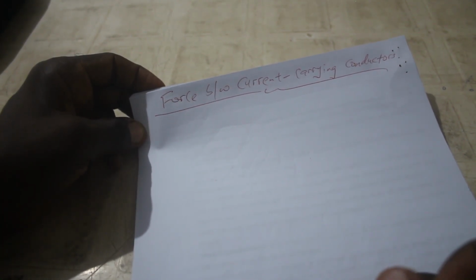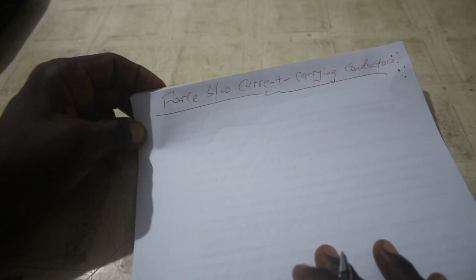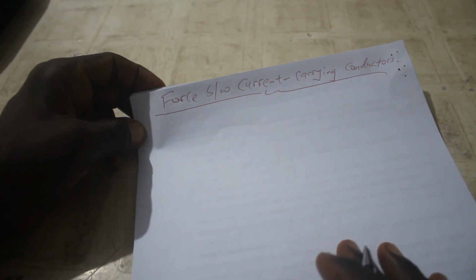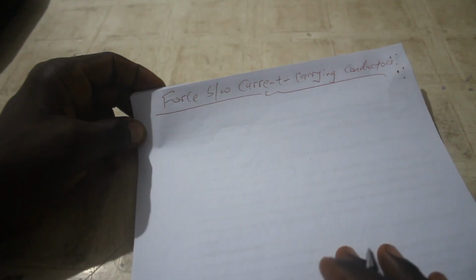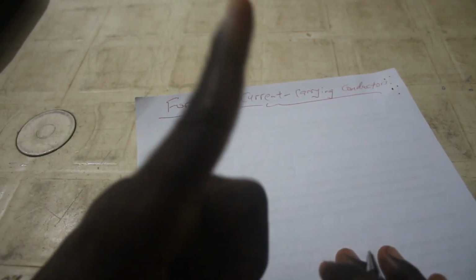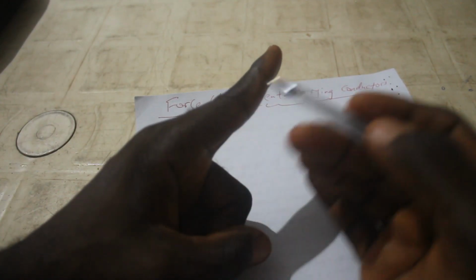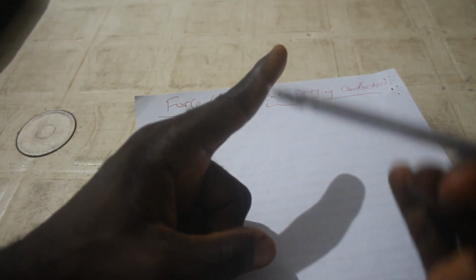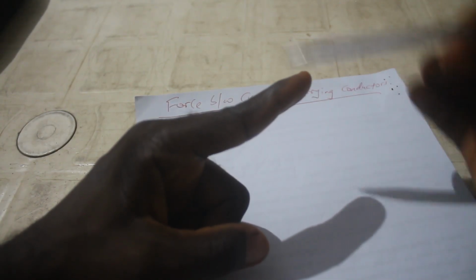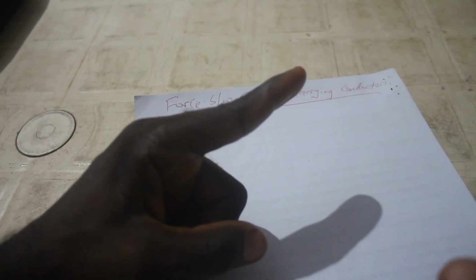What happens? You know, in one of our last topics, we said if you have current flowing in a conductor, then you have generated around itself a magnetic field.